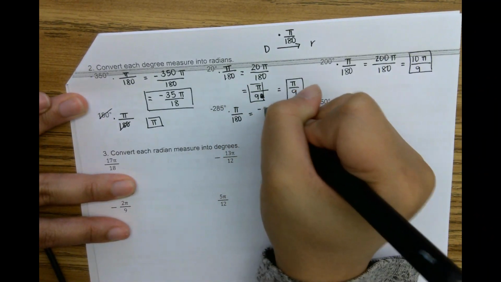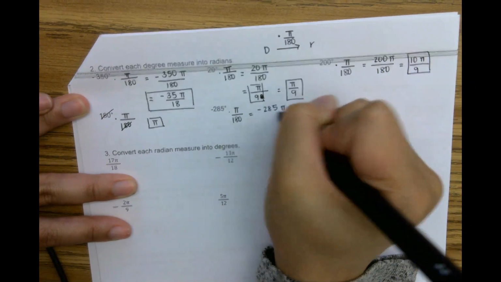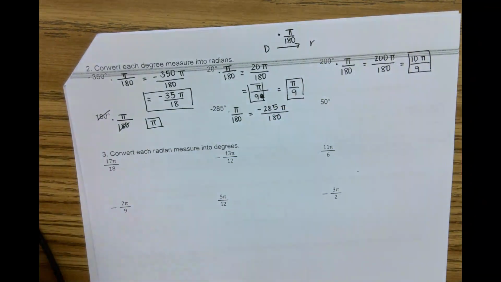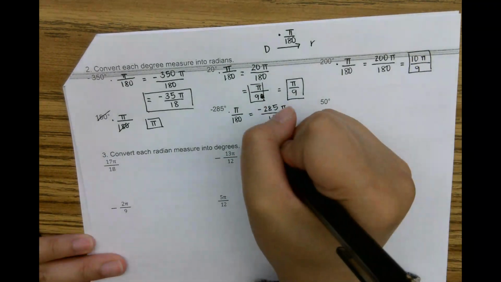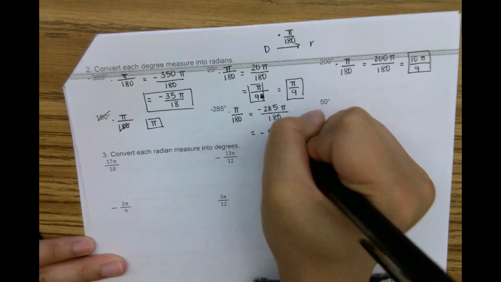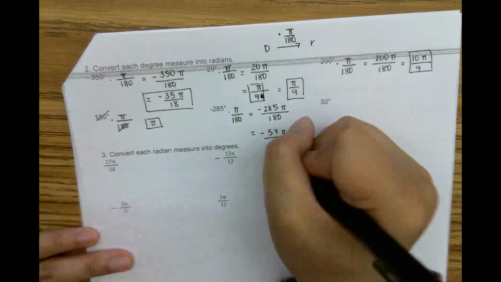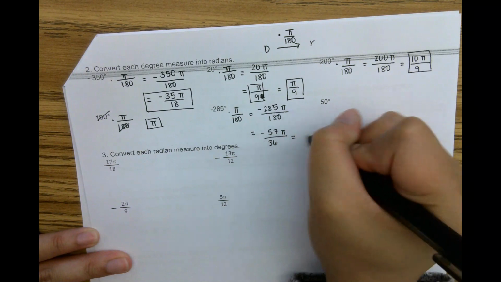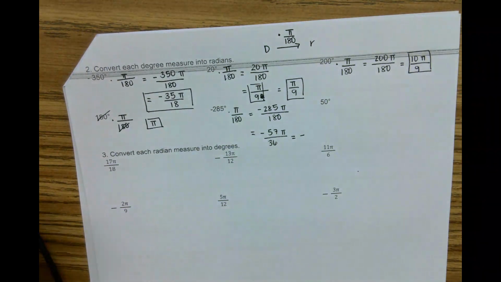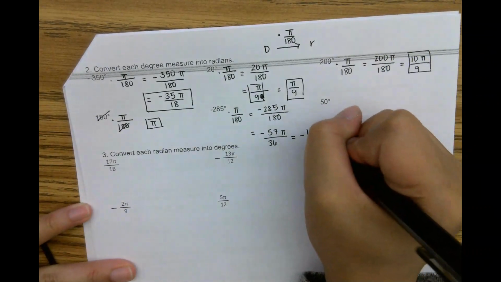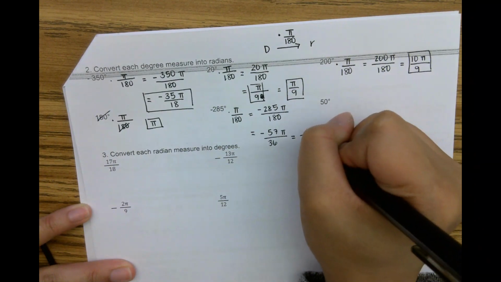Again, same thing, times pi over 180. This is negative 285 pi over 180. For sure, since they both end in 5 and 0, divisible by 5. So this is 57 pi over 180 divided by 5, which is 36. They're also both divisible by 3, so I'm going to divide by 3. 57 divided by 3 is 19. 36 divided by 3 is 12.